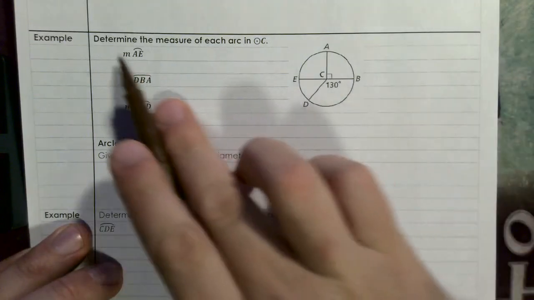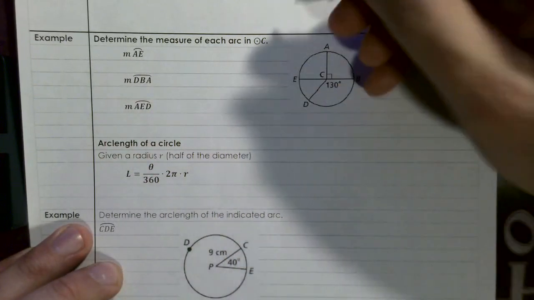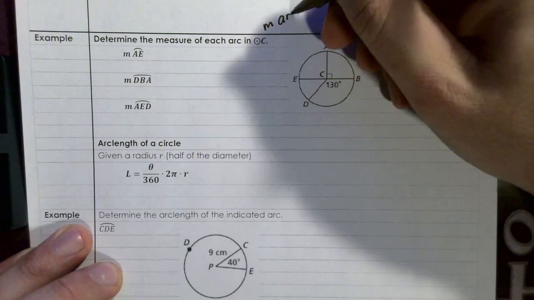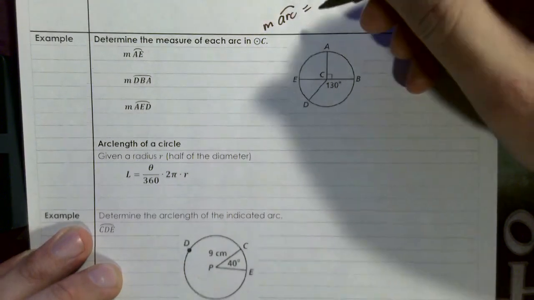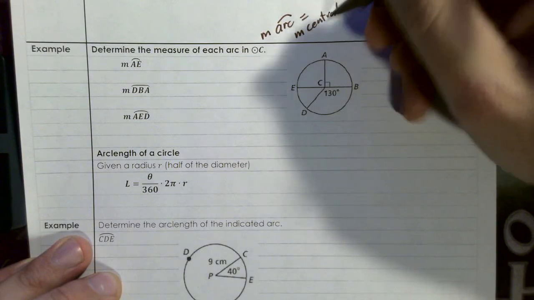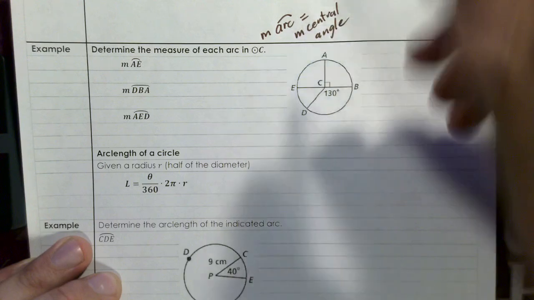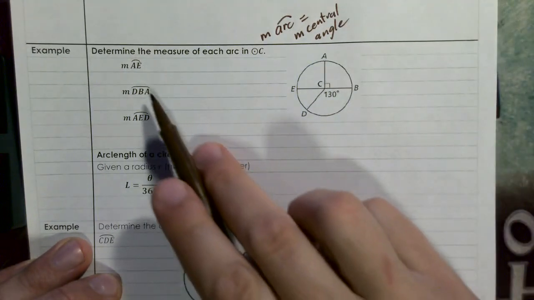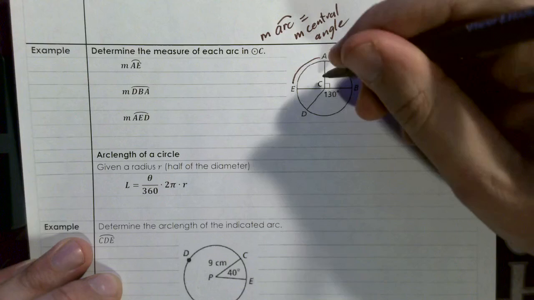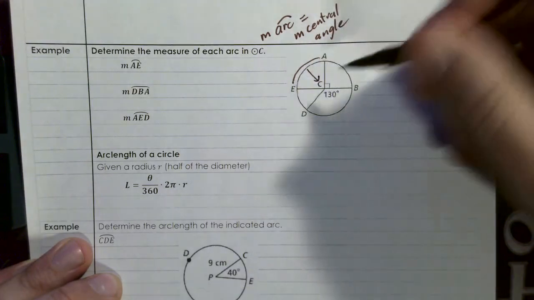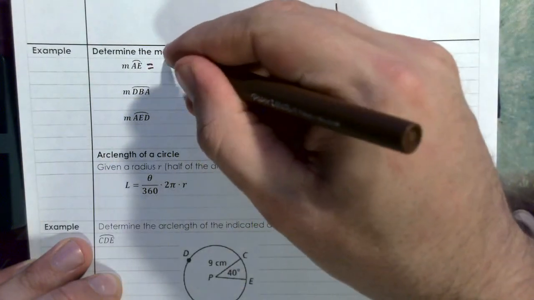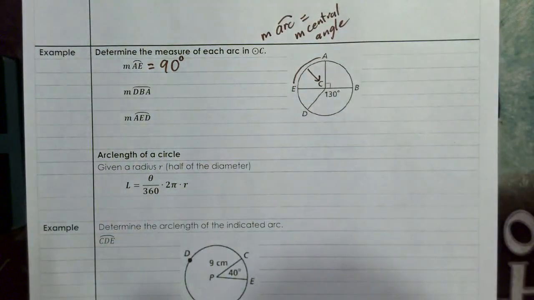Another little bit of review, if I'm looking for the measure of an arc in this circle, the arc measure is always equal to the measure of our central angle. Central angle and the arc always match up. So if I want AE, so this arc right here, it's going to be equal to its central angle. Since this is a right angle, this must also be a right angle. So AE has got to be 90 degrees.